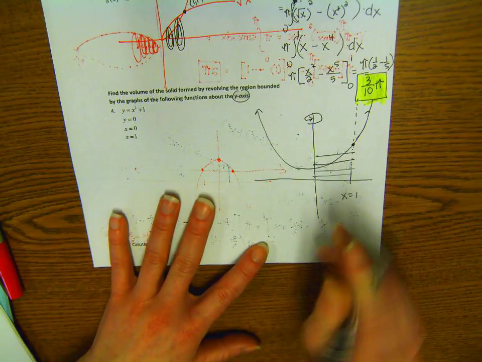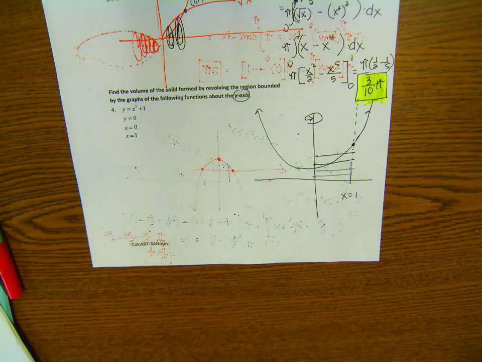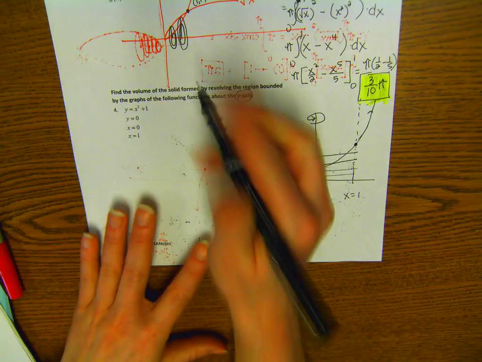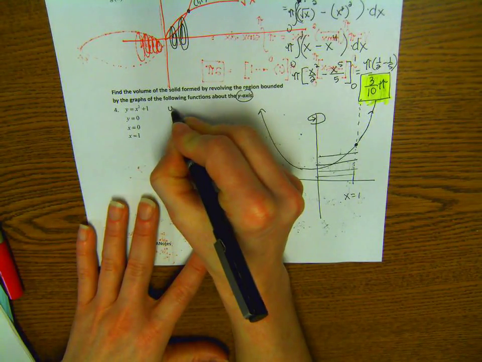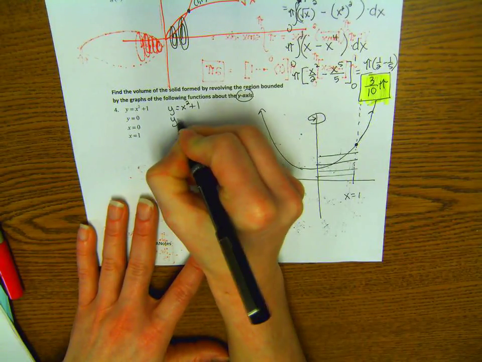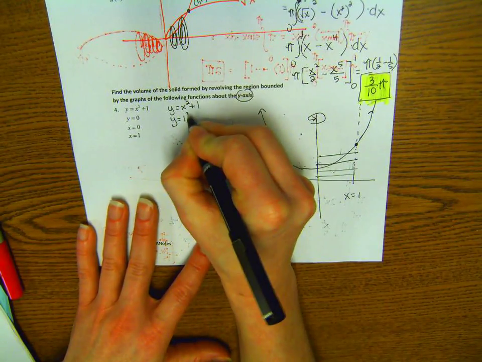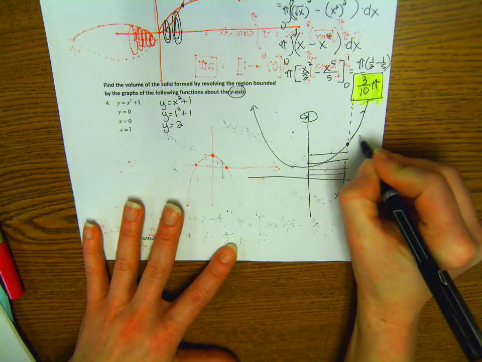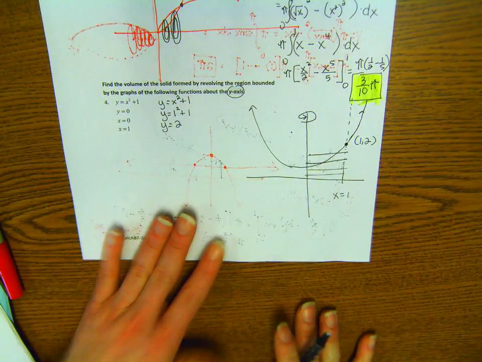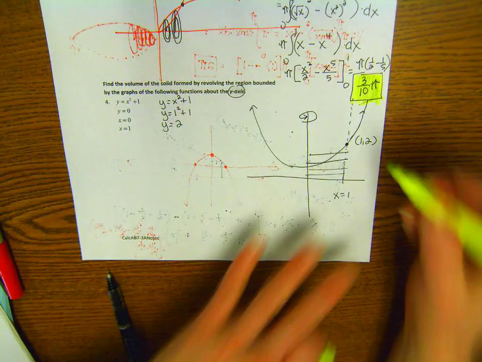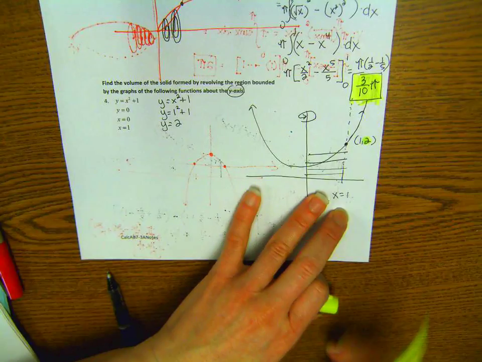Okay, so here's how we're going to do it. Let's find out first where these meet. If I wrote y equals x squared plus 1 and plugged in 1, that would be y equals 2. So this is the point 1, 2. And remember, I'm going to be integrating on the y-axis, so I'm going to use the y value, the 2.